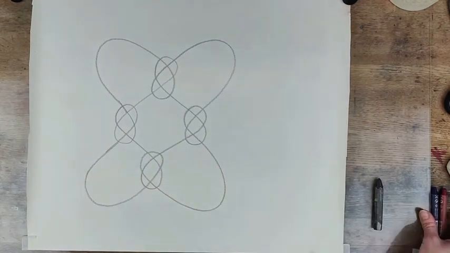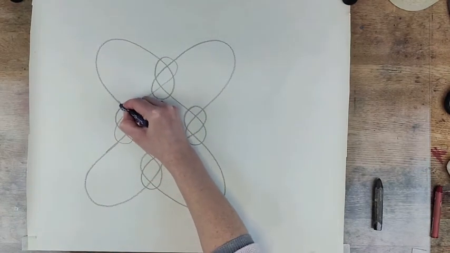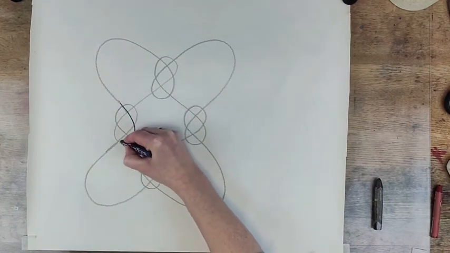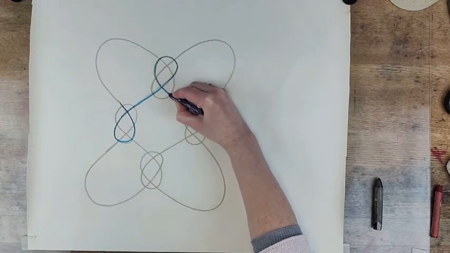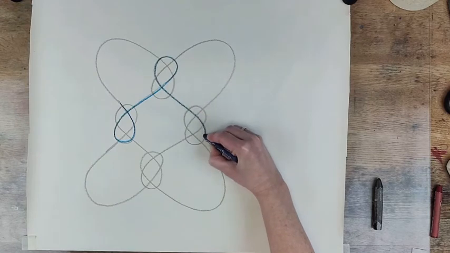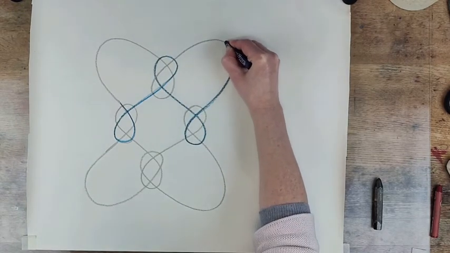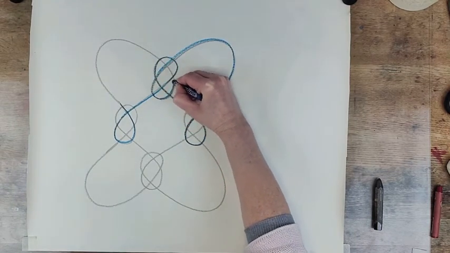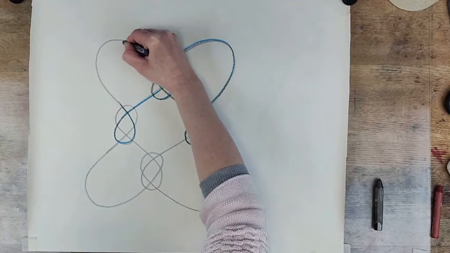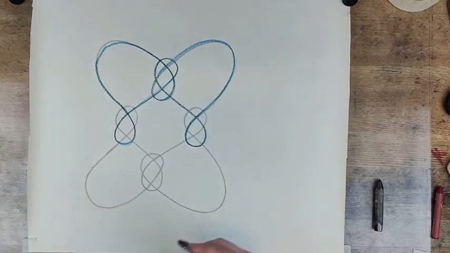So just in order that you can see what's going on here, I'll draw it up with the blue crayon. So first a loop down, then a loop up, then a loop down, and then we're creating a rounding, and then we're intersecting our middle loop with another loop, come round and meet up with your line.